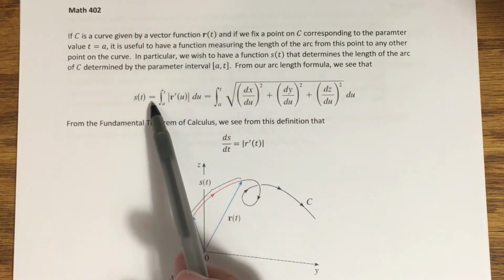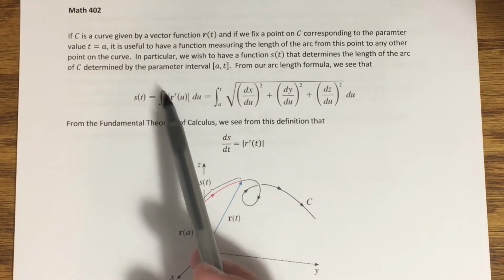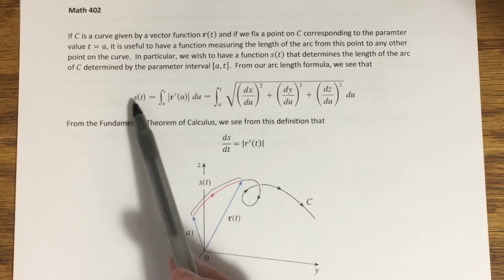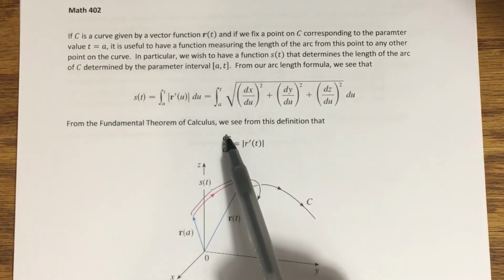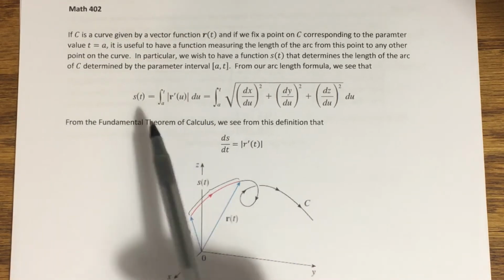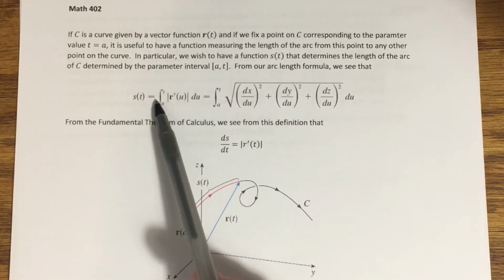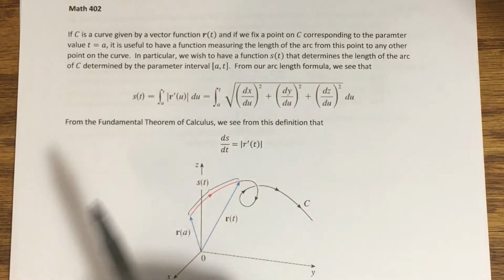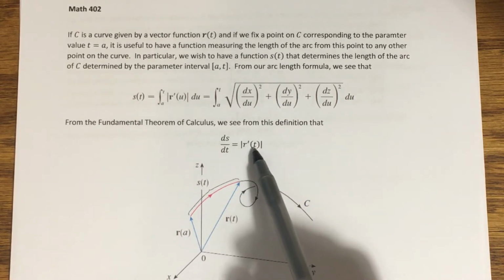If you differentiate both sides of this little equation with respect to t, the derivative of s of t in Leibniz notation looks like ds dt. And on the right-hand side, the derivative and the integral symbol, in a certain sense, cancel each other out. That's the fundamental theorem of calculus. This variable becomes a t, and we just end up with the absolute value of r prime of t.